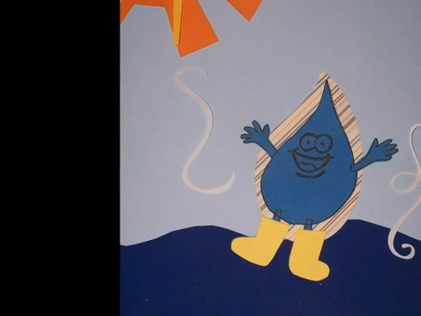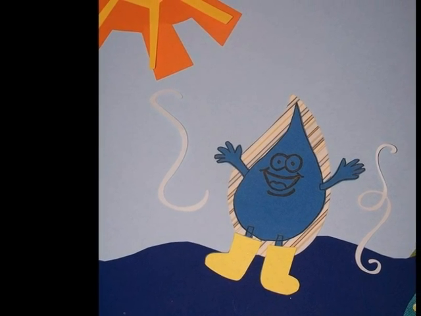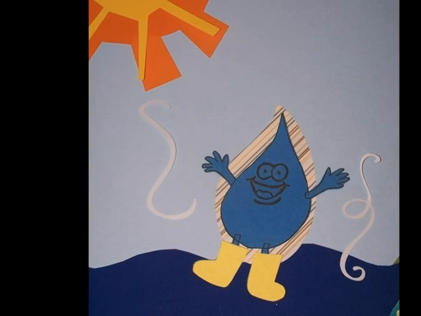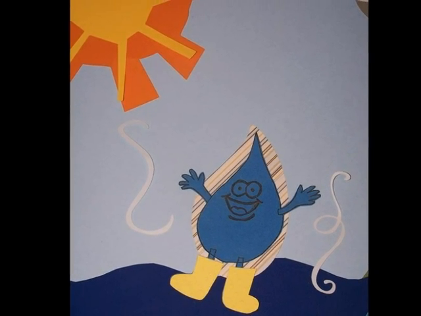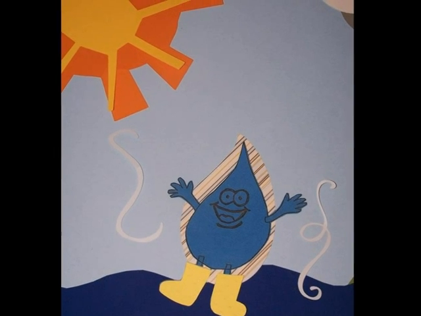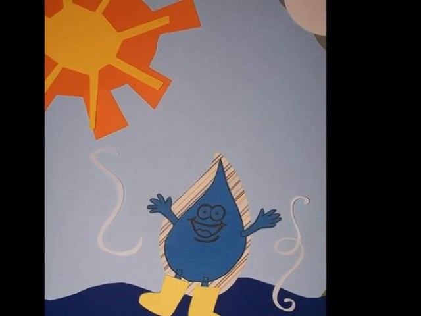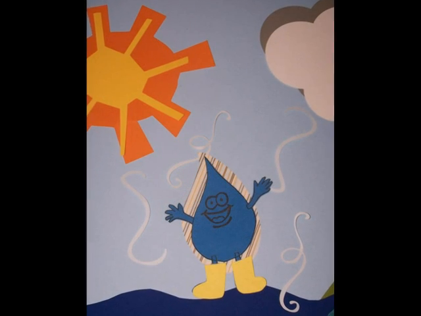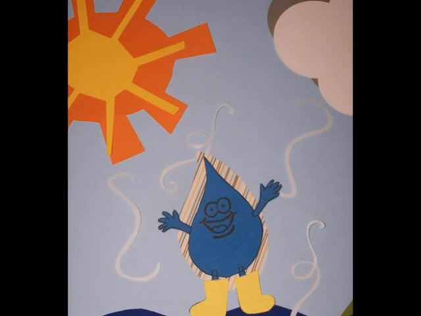Great question, Rusty. The first part of your journey into the water cycle is called evaporation. Evaporation is when the sun heats the water in rivers, lakes, or the ocean and turns it into vapor or steam. The water vapor or steam leaves the river, lake, or ocean and goes into the air just like you are. Okay, evaporation is fun, but I kind of miss my friends.